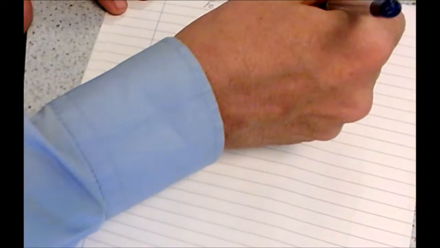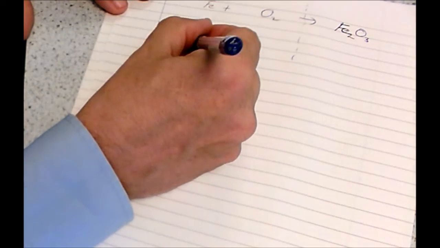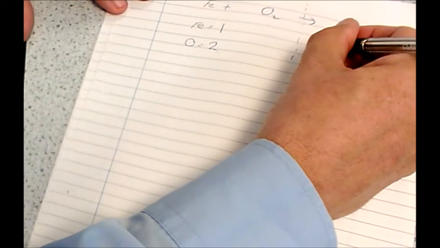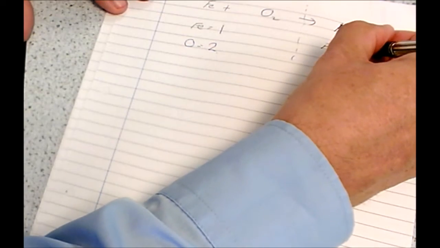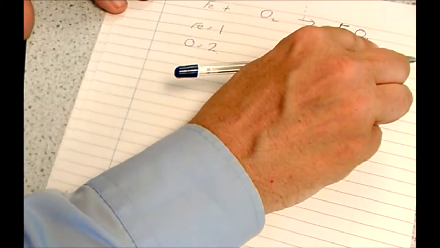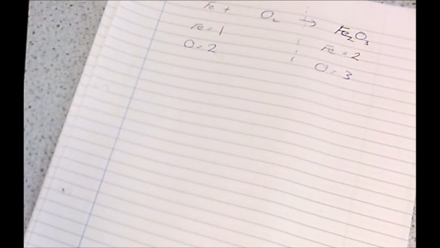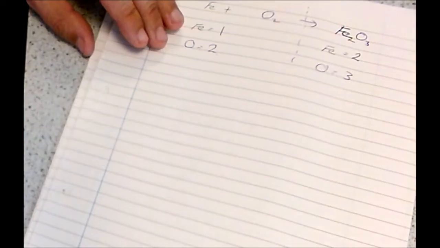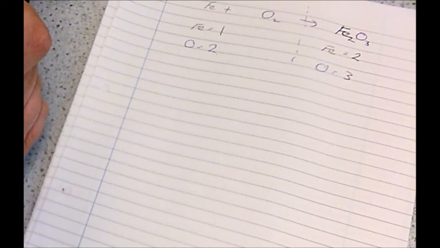Right, let's have a little look at what we've got going on here. So can we go back to my preferred method where I go Fe, I've got 1 of those, just 1. Oxygen O, I've got 2 of those. Over here we go back onto the product side, the right hand side, that's Fe equals 2, there's 2 of those, and oxygen equals 3 there. So now this is where I would start, because looking at the oxygens, I need the same number of oxygens on the left hand side as on the right hand side. I need to make that work.